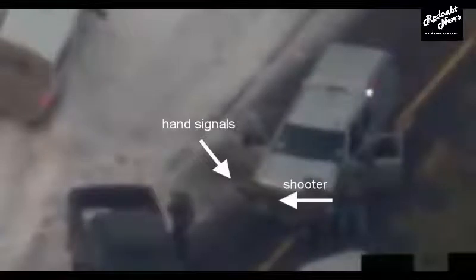After LaVoy is killed, the shooter is seen giving commands in the form of hand signals to the other officers. This indicates that the shooter is someone with authority.